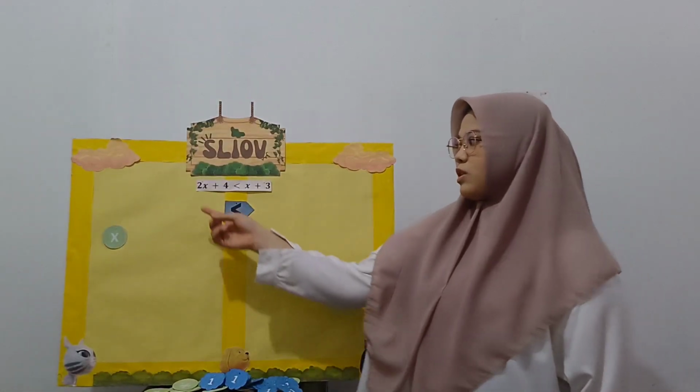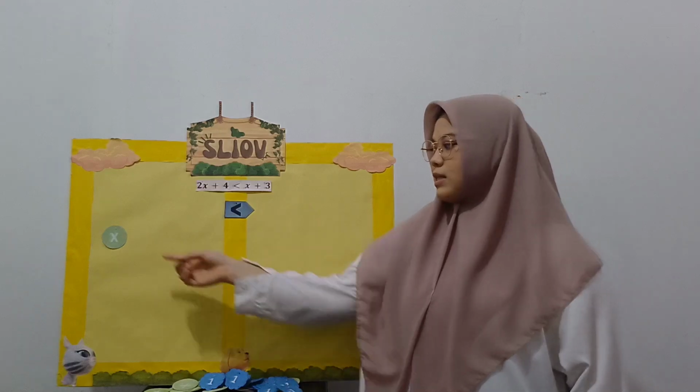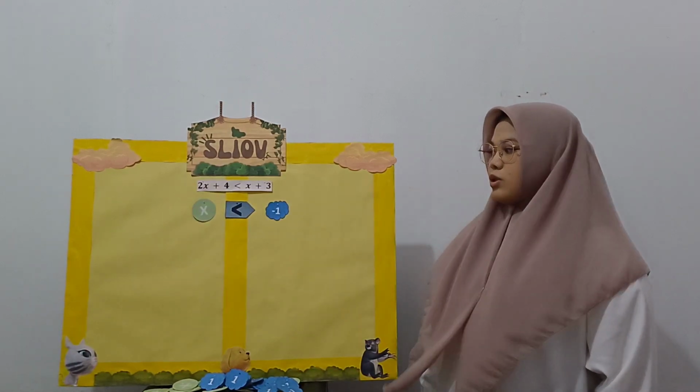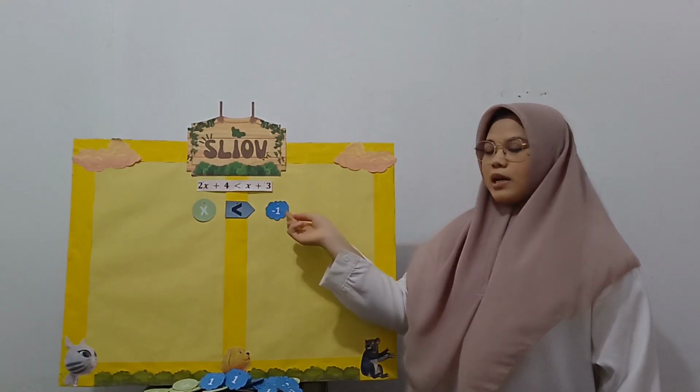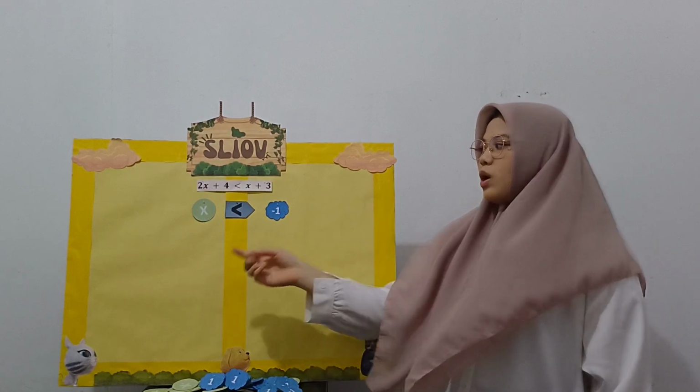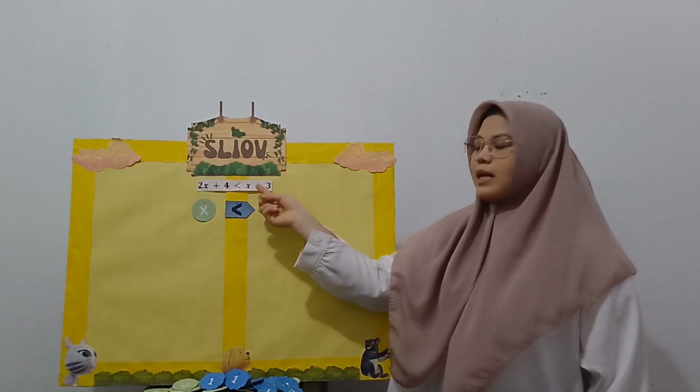And the simplification of this inequality is x less than negative 1. And the solution is that all x values less than negative 1 will satisfy the inequality 2x plus 4 less than x plus 3.